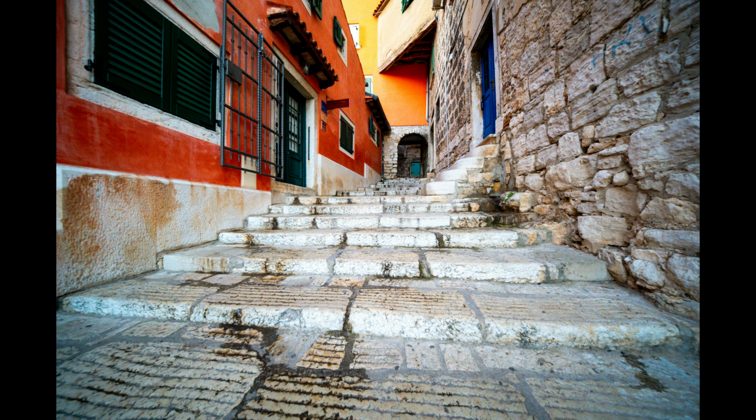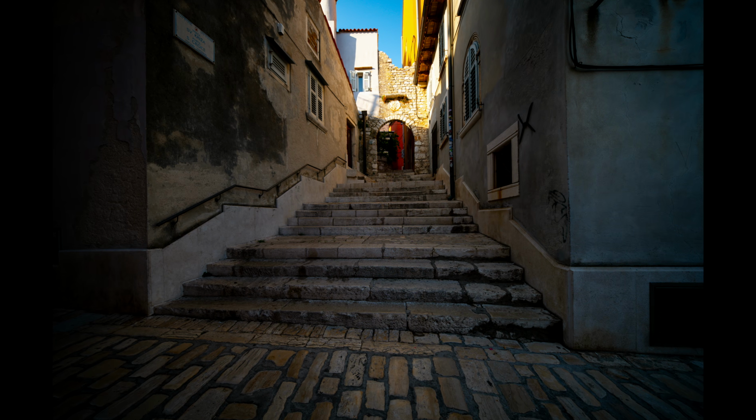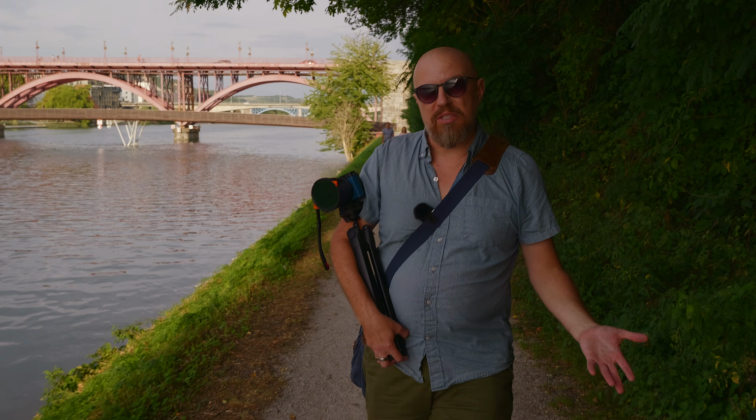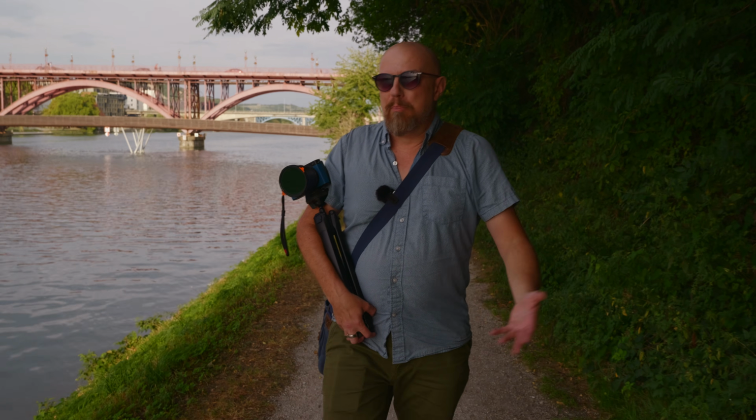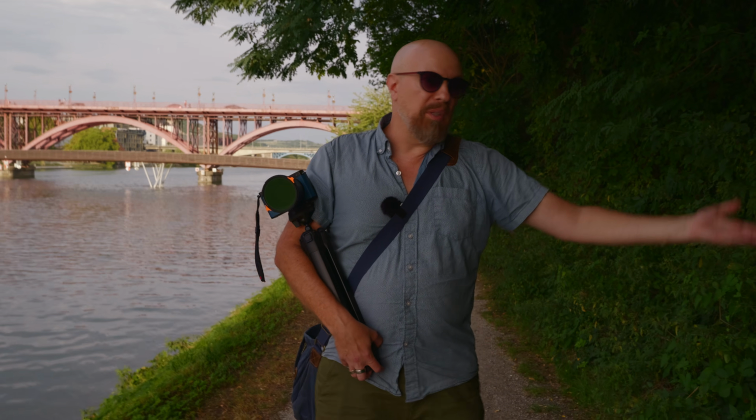Is the 12 a better travel lens than the 10? I mean, let's be honest, neither one of them are really ideal travel lenses. They're both a bit wide for that. But if that's your thing, you're into the widest shot ever, go for it.